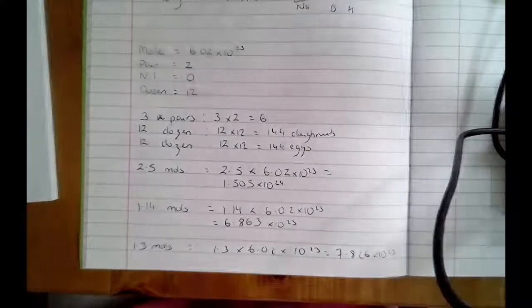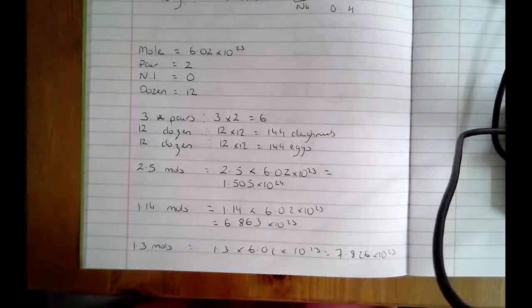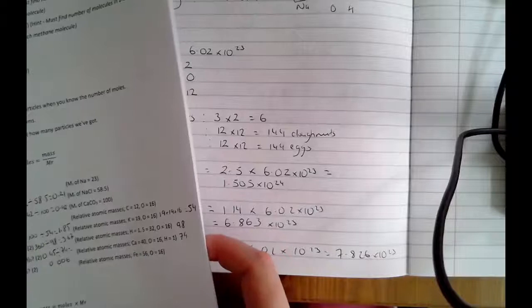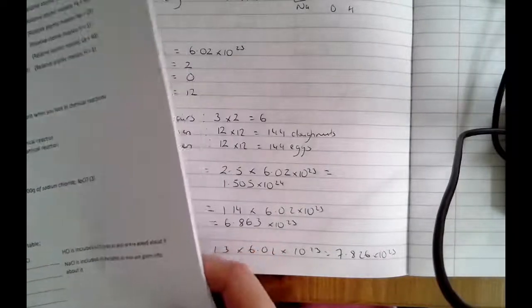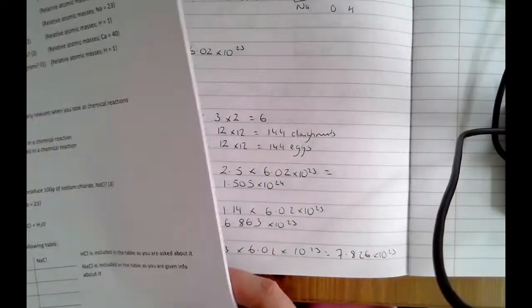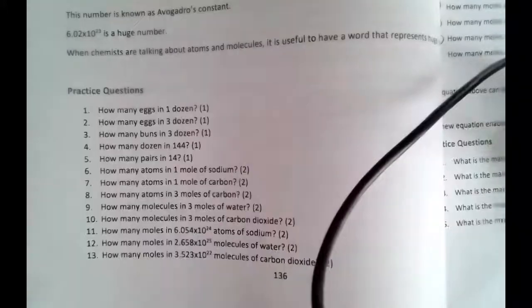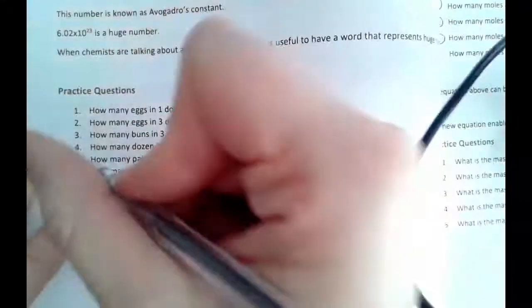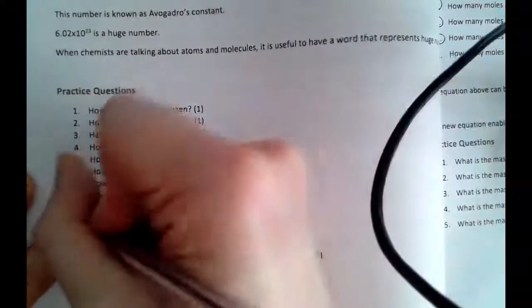So if we have a look at some practice questions on this. Have a go at the following. I'm not going to get you to do the really easy ones. Okay, so have a go at question 6, 7, 8, 9, and 10.